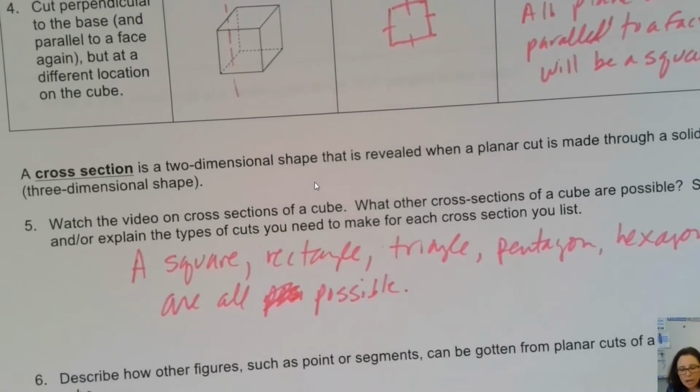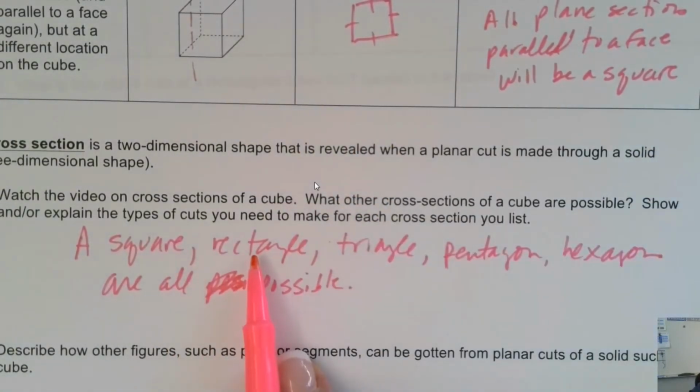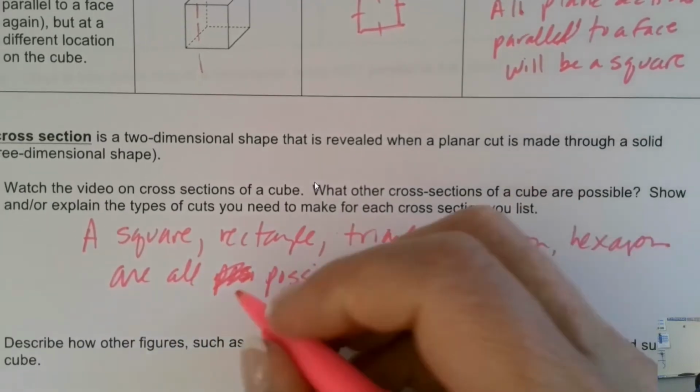Okay, so one thing I want to make sure that we touch on is a 4-sided figure. It doesn't just have to be a square or a rectangle.